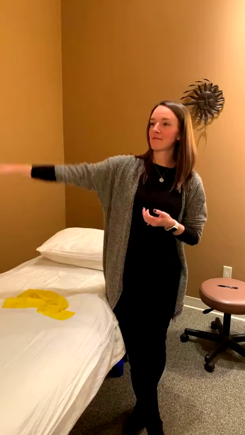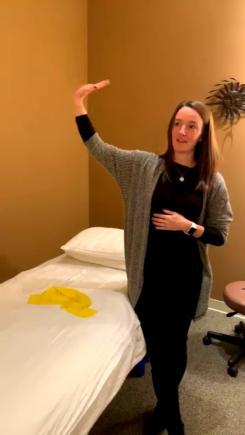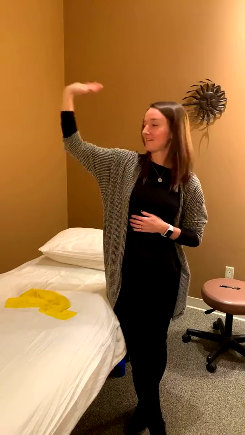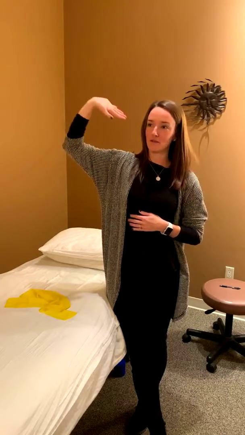So you're going to bring your arm up in the same position out to the side, and then you're going to pull your hand towards your face. If you wanted to have some fun with it, you could, but you're really trying to put the palm of your hand up to your face.